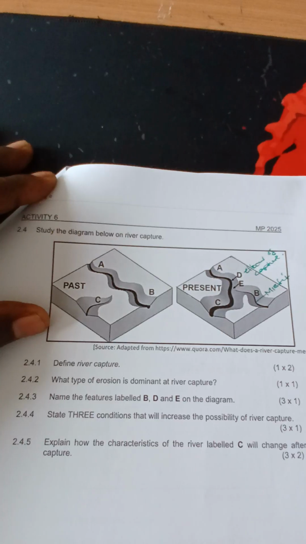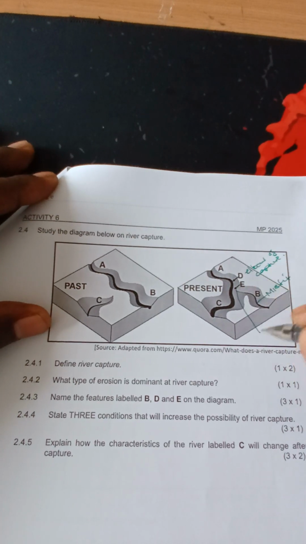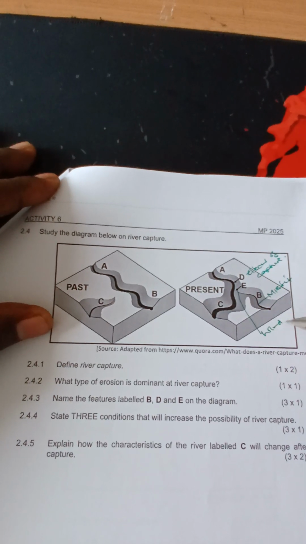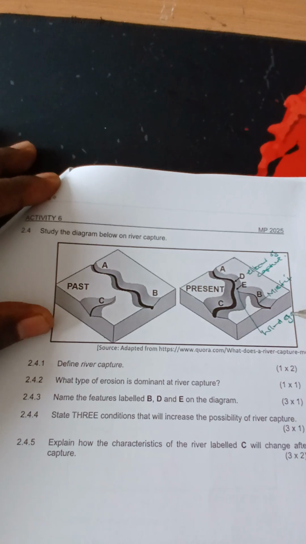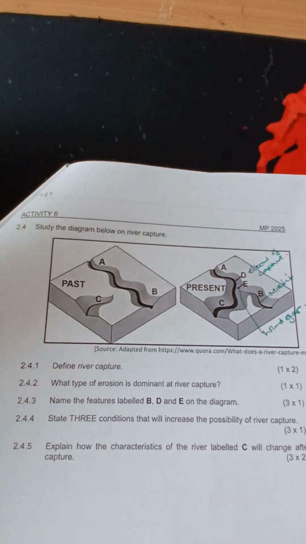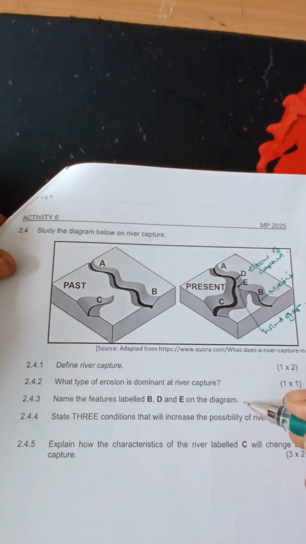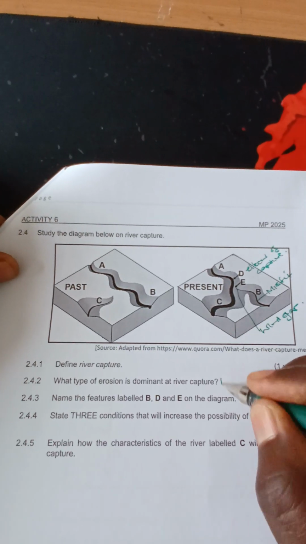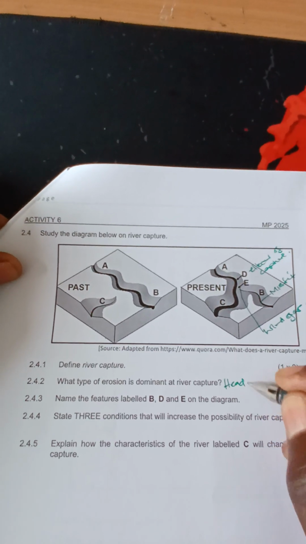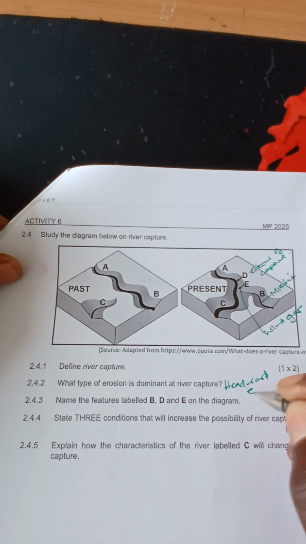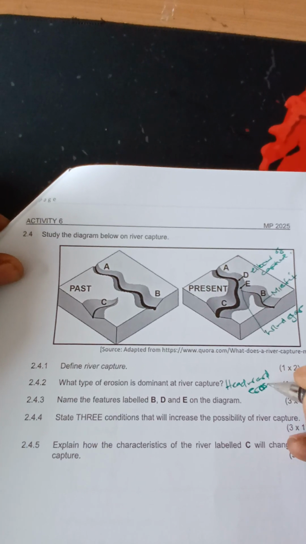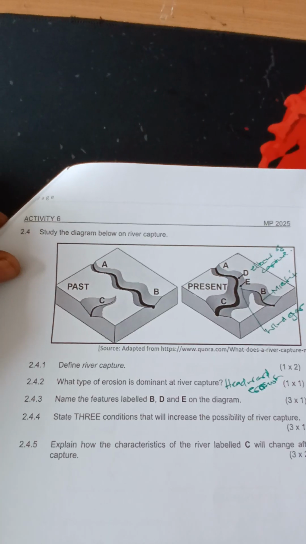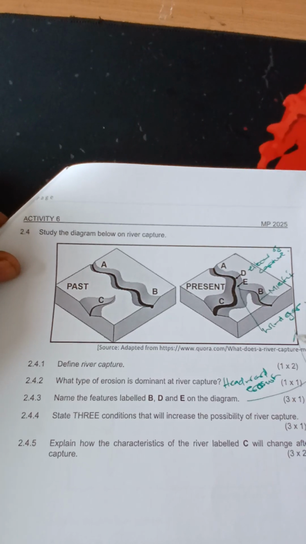Then our E is a wind gap. You should be able to label these. That's very important. So here we have said it's headward erosion. So that is the diagram we have labeled here.